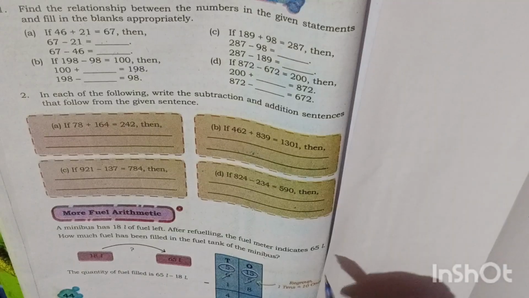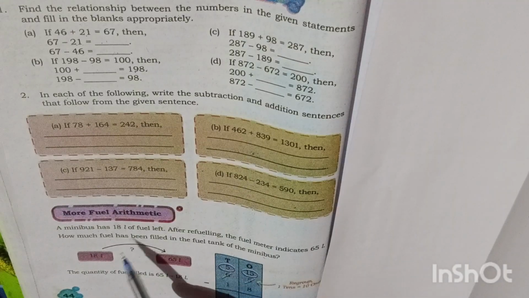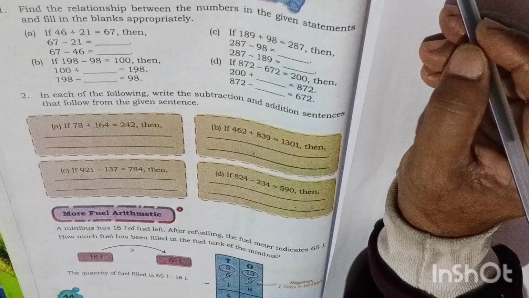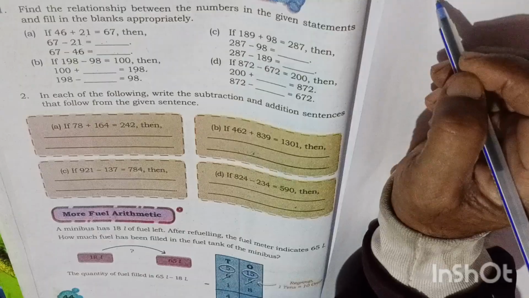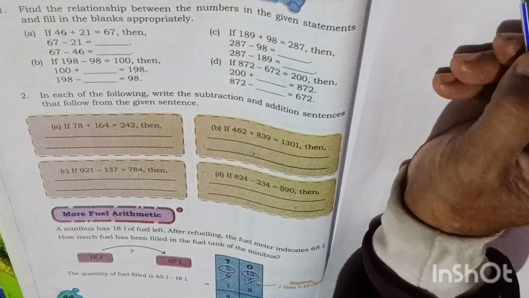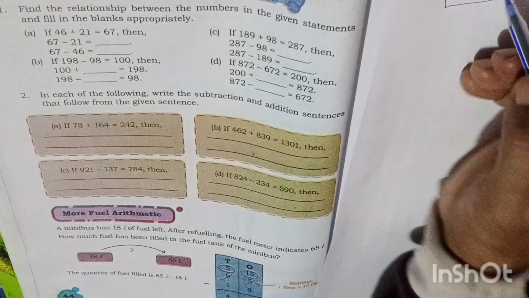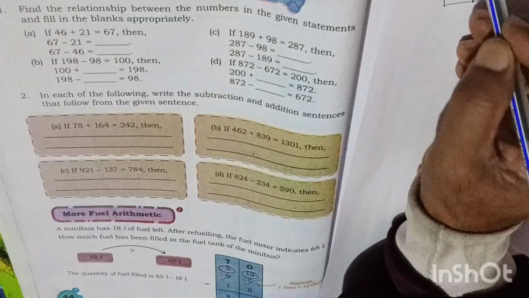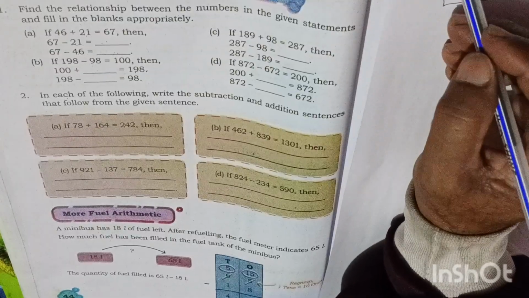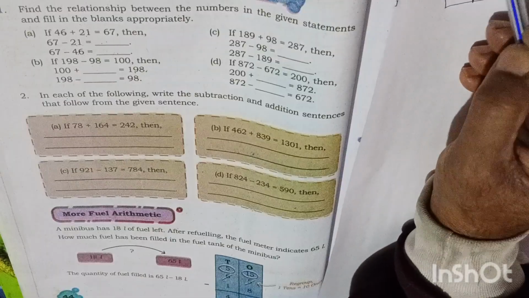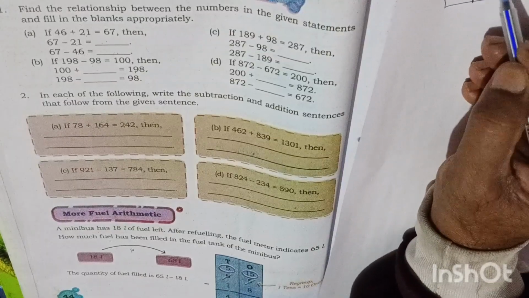You have to subtract 18 from 65. Then you can get the answer. In the case of subtraction, that is the table: ones, tens, and hundreds. You have to subtract 65 minus 18.